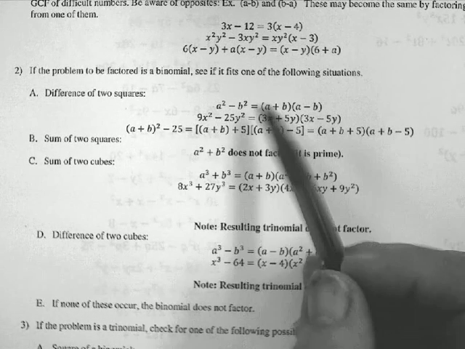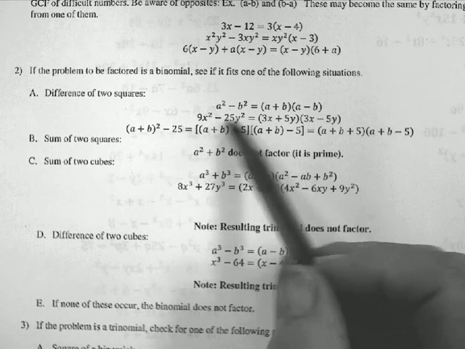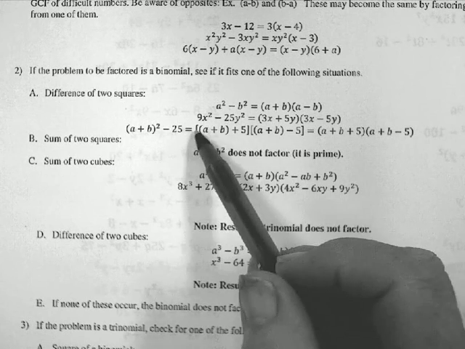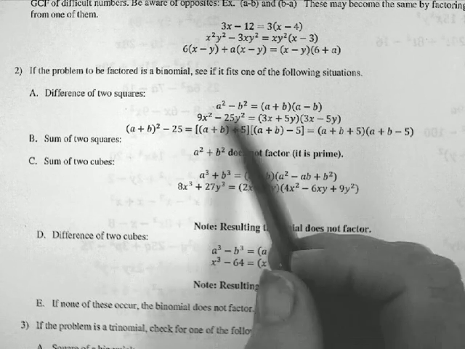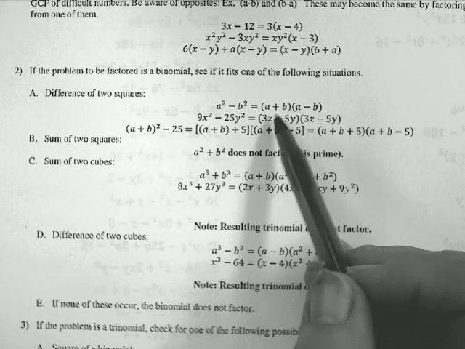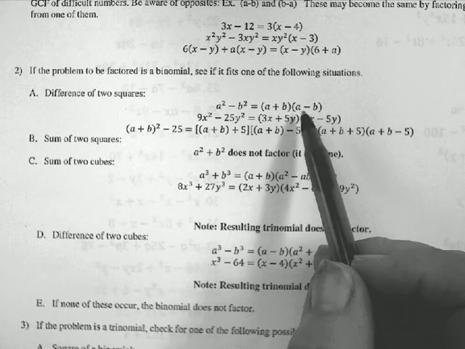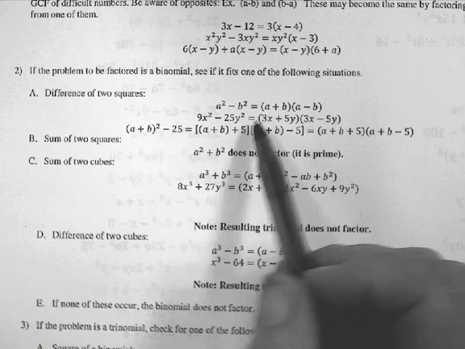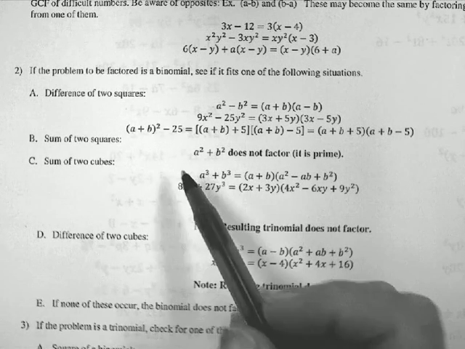Perfect square, the variables are all squared, or to the fourth power, or to the sixth power. The numbers are squared, so take the square root. Square root of 9 is 3, square root of x squared is x. Square root of 25 is 5, square root of y squared is y, plus and minus.